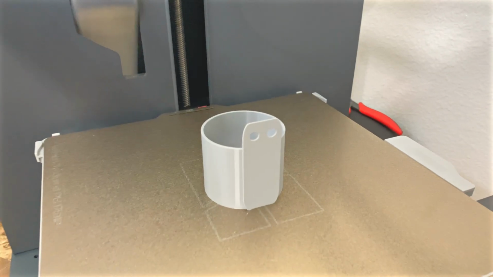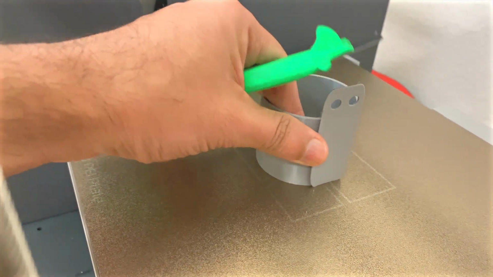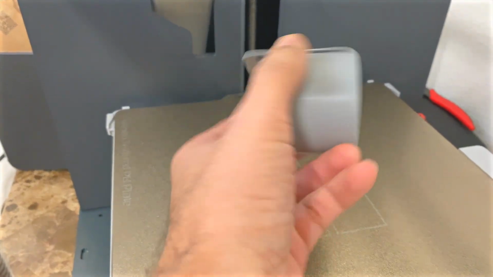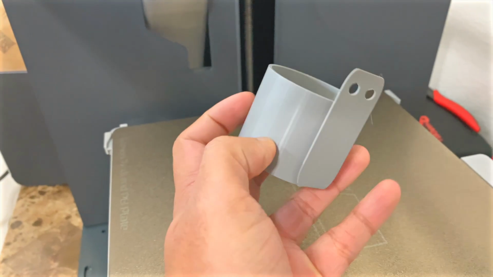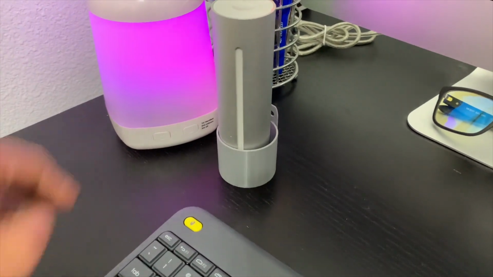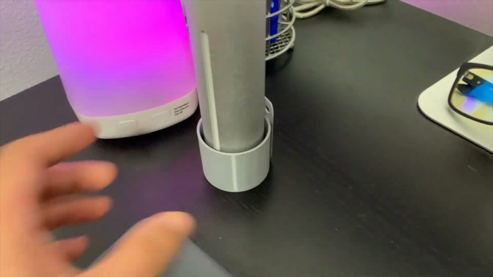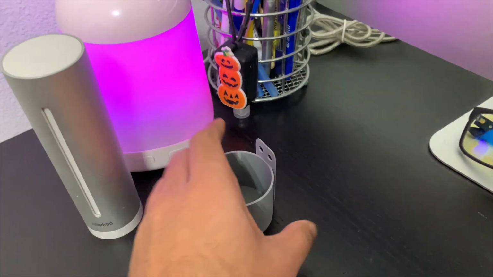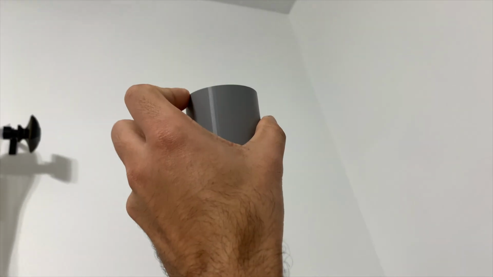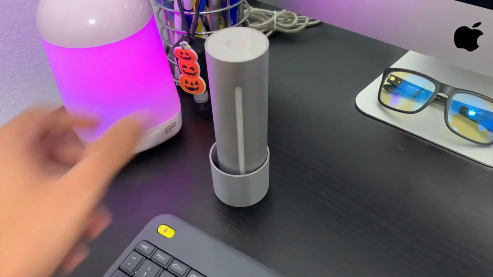So my model just got done printing. I'm going to be very careful taking it off the bed. And it came right off. Let's go and test it out. So let's check it out. Perfect. There's enough space for it to sit there comfortably. What I will do is take this all the way up to the very top, make two holes, and place this. So there you have it.